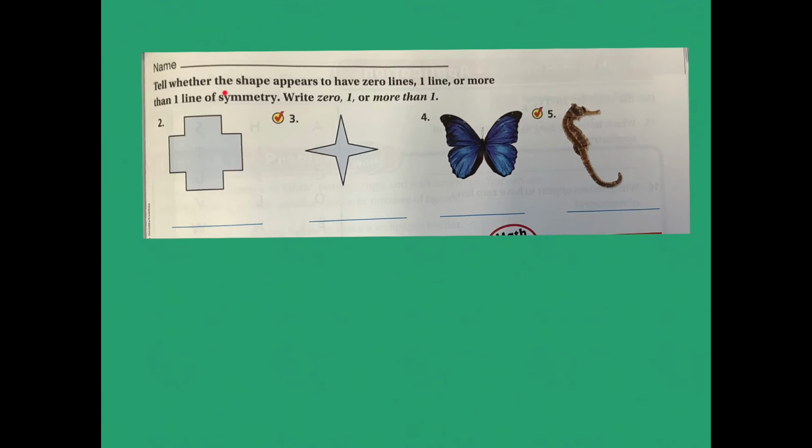And on this part, they just want us to tell whether the shape appears to have 0 lines, 1 line, or more than 1 line of symmetry. We write 0 if it has 0, 1 if it has 1, or more than 1. Well, let's take a look at that first one. What are you thinking? What kind of lines of symmetry? I could fold it here, they'd match. I could also fold it here, they match. So that falls under the more than 1.